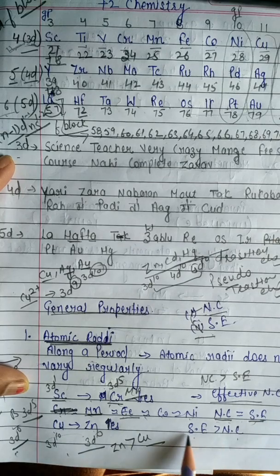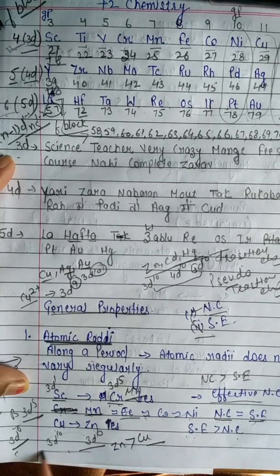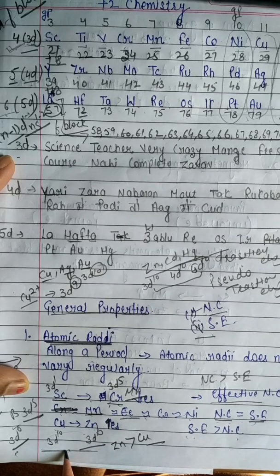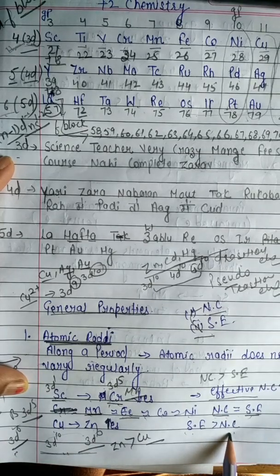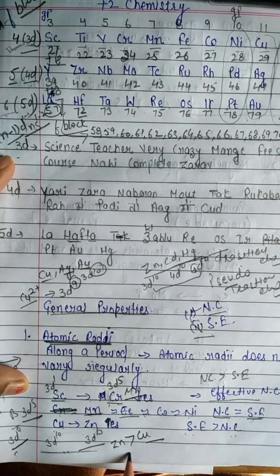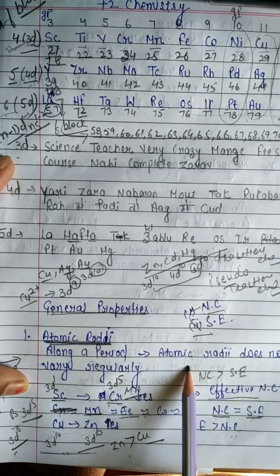So the screening effect increases. In the fully filled d orbitals, the screening effect is more, repulsion will be more, and the effective nuclear charge decreases. So the atomic radius also increases. This is about the atomic radius when we move from left to right along a period.